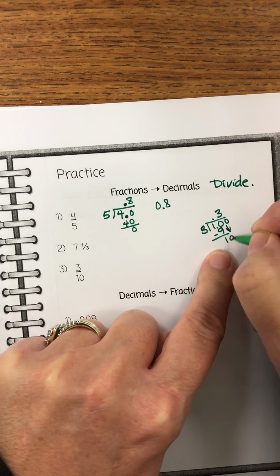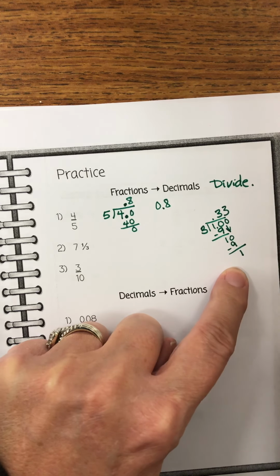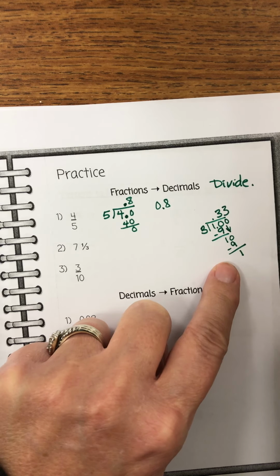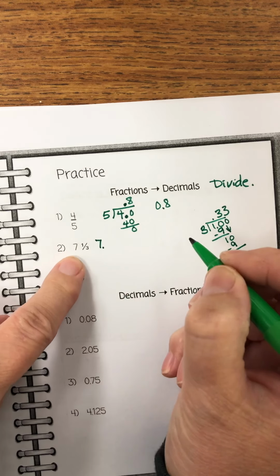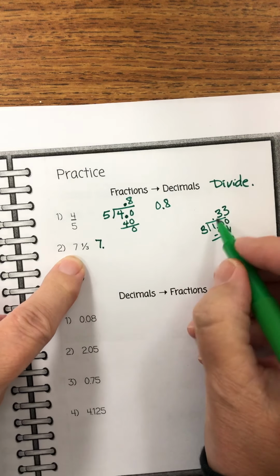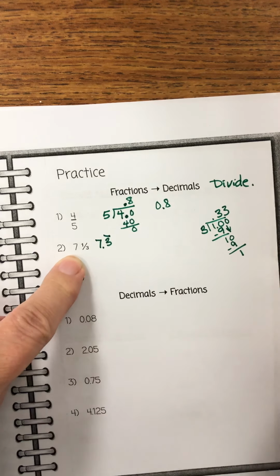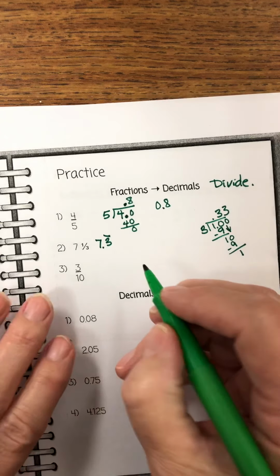So 3 will go into 10 3 times. And as you can see, this number is repeating. So what we're going to do is we're going to take this 2 and rewrite the whole number. Always do that. Then here, that's going to be our decimal. Now we're only going to write the 3 once because that bar notation is going to tell us that the next number is 3.